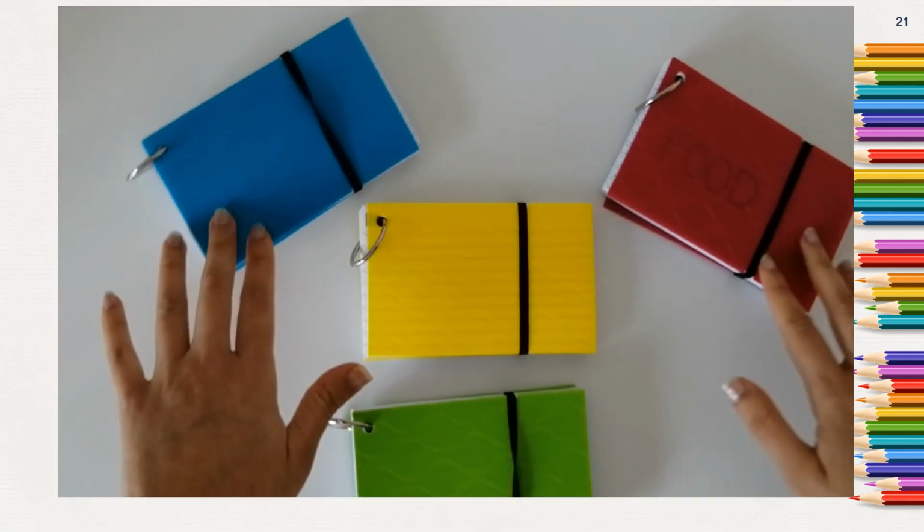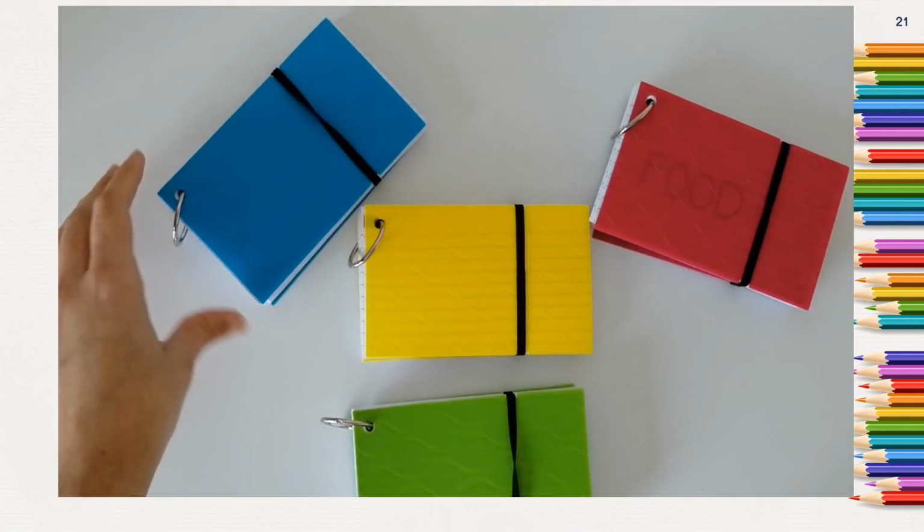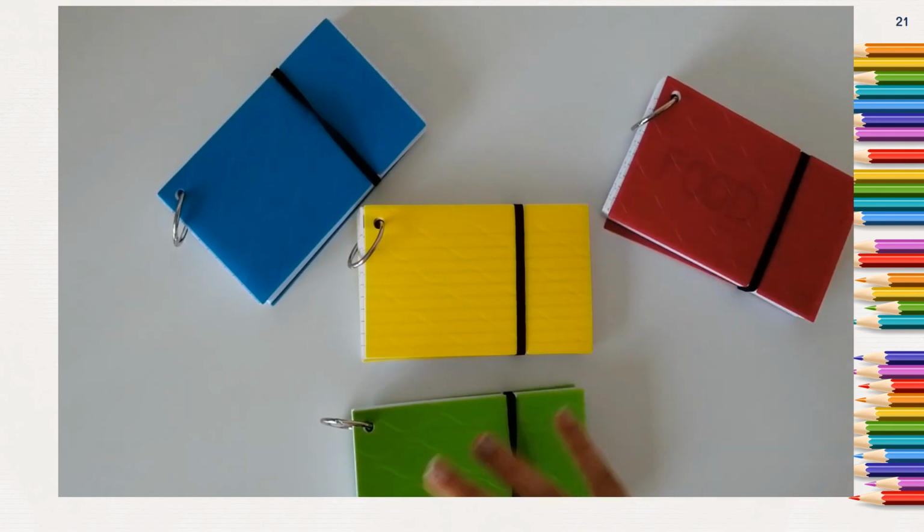But these cost me £1 each. They were on sale on the supermarket and in Asda, and I think it's absolutely brilliant, very economic, and really straightforward and easy to go for your revision, not only for Spanish or French, but just any subject.